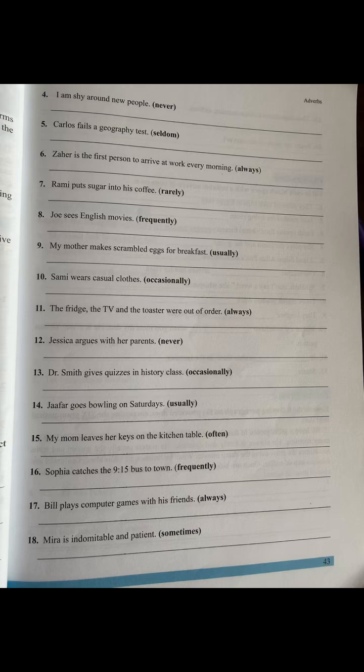Jafar goes bowling on Saturdays. Jafar usually goes bowling on Saturdays. My mom leaves her keys on the kitchen table. My mom often leaves her keys. Sophia catches the 9:15 bus to town. Sophia frequently catches the 9:15 bus to town. Bill plays computer games with his friends. Bill always plays computer games with his friends.